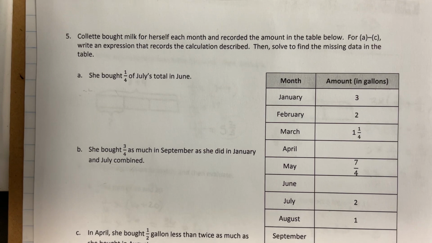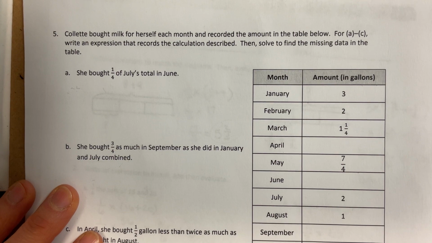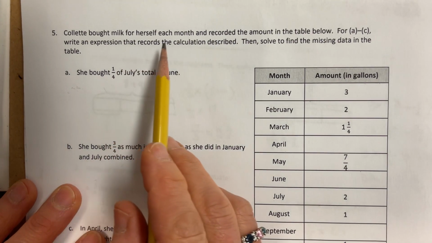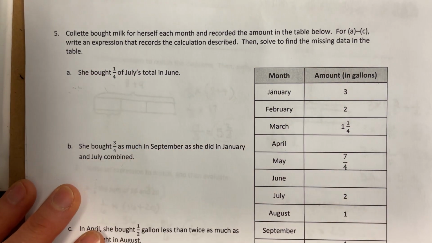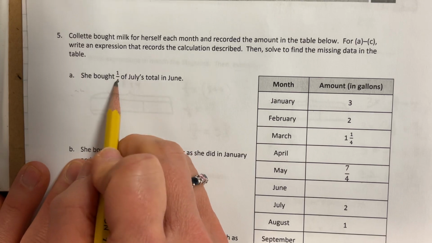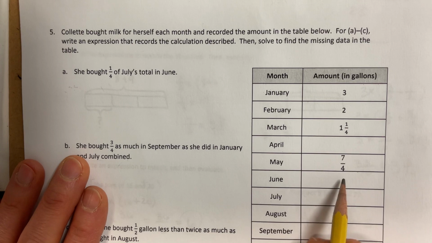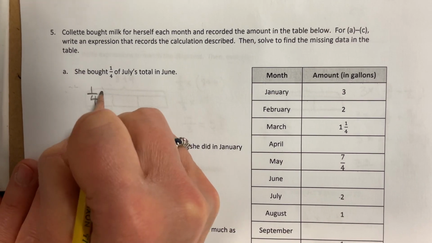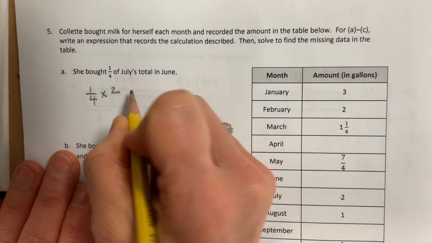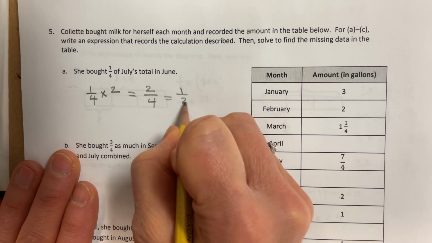Okay, Colette bought milk for herself each month and recorded the amount in the table below. For A through C, write an expression that records the calculation desired, then solve to find the missing data in the table. Okay, so this says she bought 1/4 of July's total in June. So notice June is missing. I got to fill that in. But she bought 1/4 of July's total. So 1/4 of July is 1/4 of 2, which would be 2/4. Which if you simplify is a 1/2 gallon of milk.